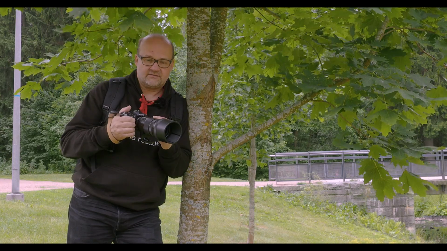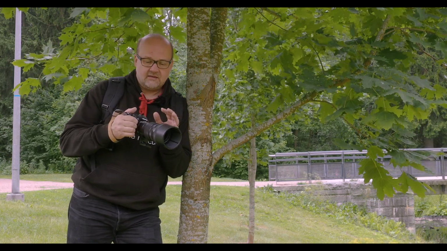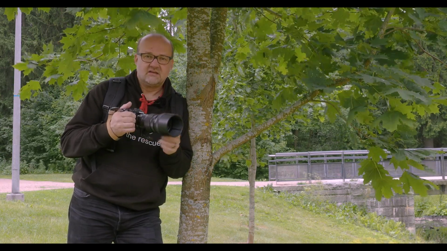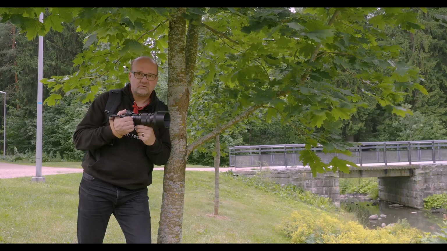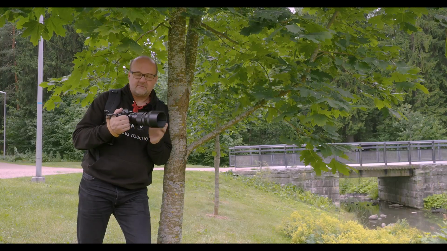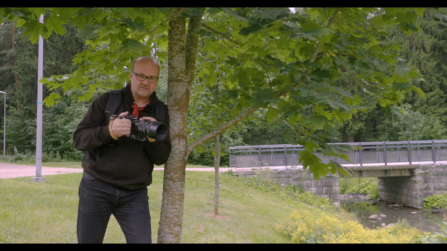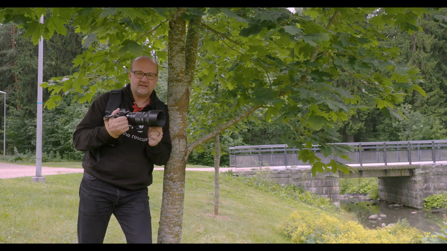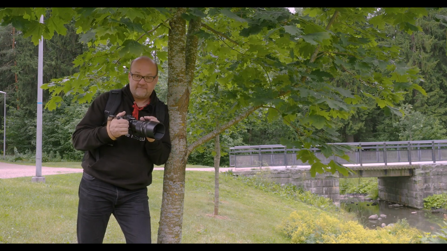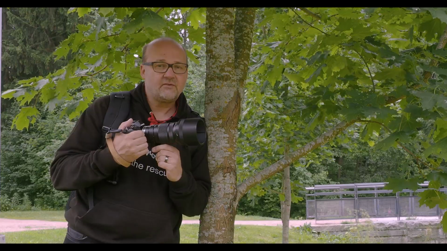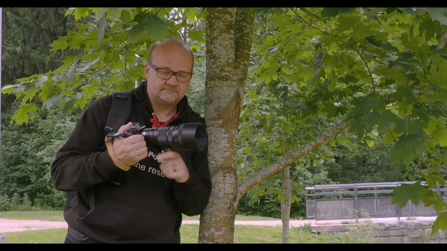For longer focal lengths, to be honest, a stabilizer in the lens is a bit more effective. And Olympus already have some lenses that have optical image stabilizer, the 300mm f4, and then there is the 12-100mm f4 lens. They both have a stabilizer, and the reason is because of the focal length.